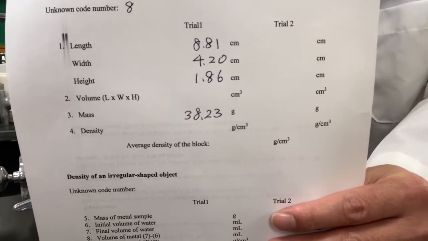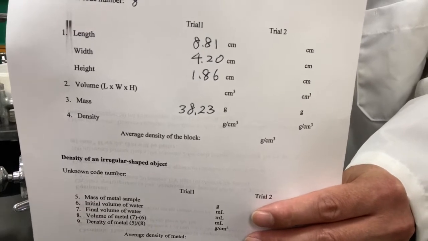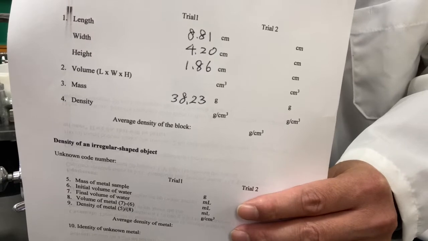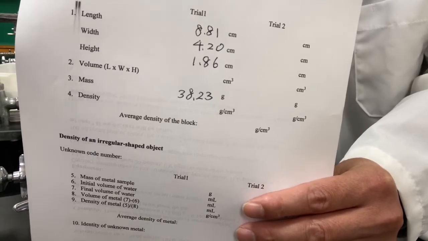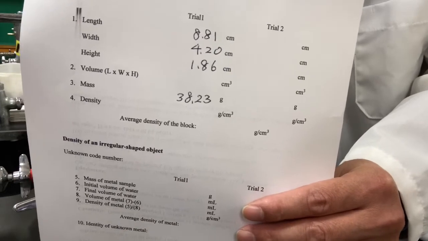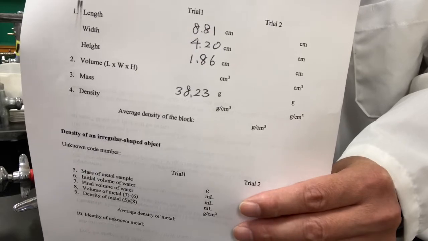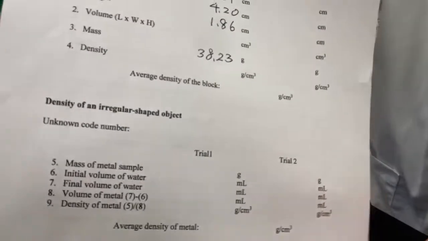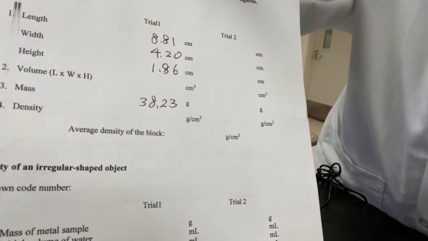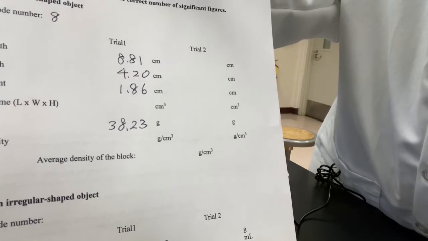Length, width, height. You're gonna follow the formula provided to calculate its volume. Again, make sure you follow the operational rule for measurement to make a decision what number you're gonna keep in your volume answer. And then you get a density. Again, density is mass over volume. Make sure you follow the operational rule for measurements.